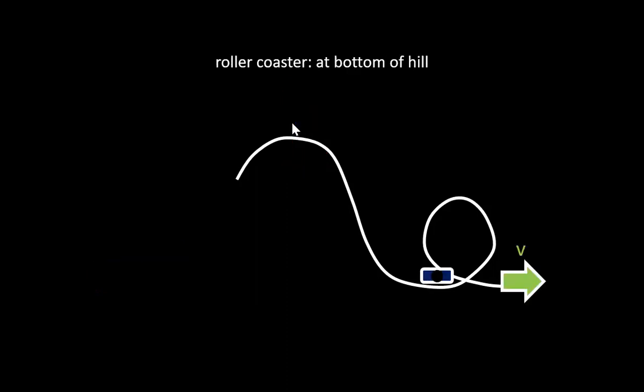All right. Now we're going to send that roller coaster plummeting down to the bottom of the hill. Notice I'm putting it in motion, so it's moving really fast. Now, this one's a little tricky. It may not be what you thought it was. I'll give you guys a minute here to see if you can figure this out.